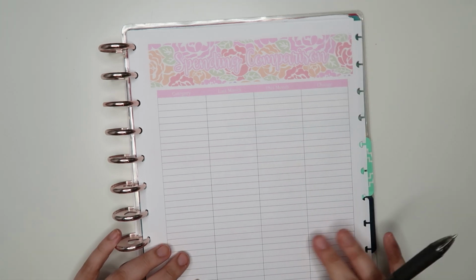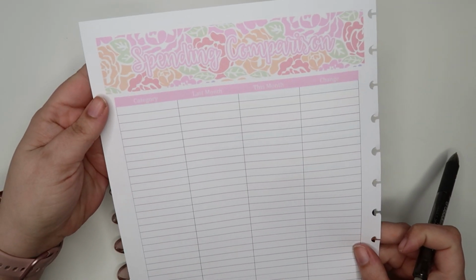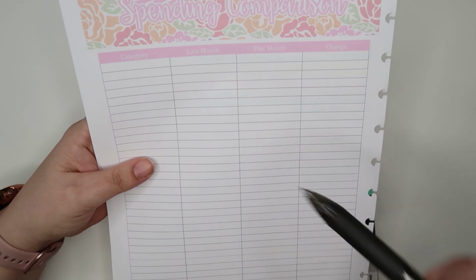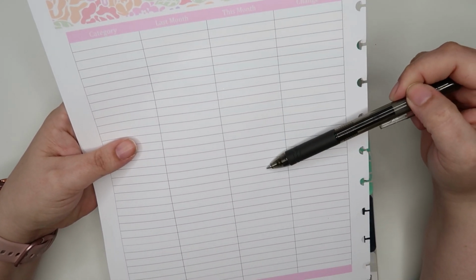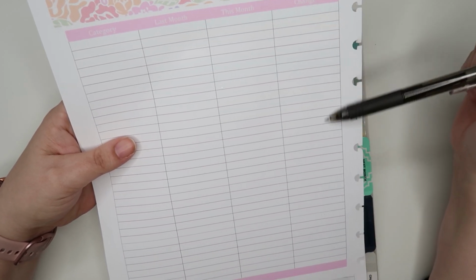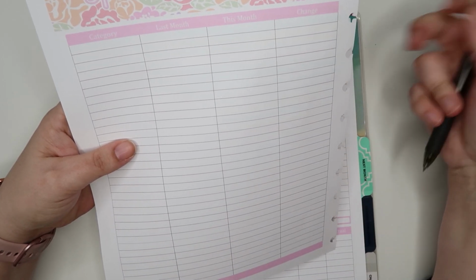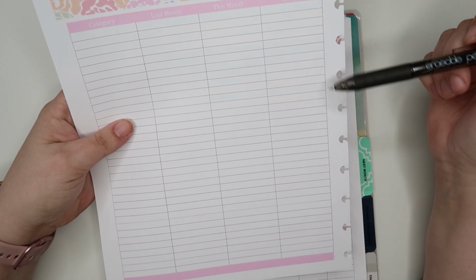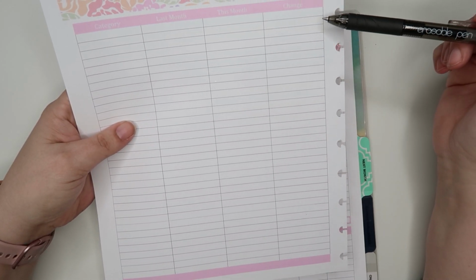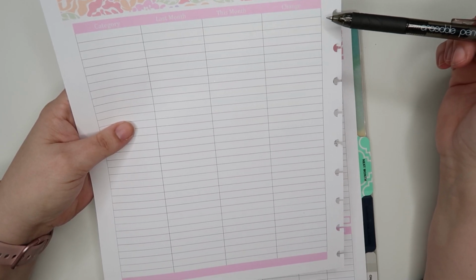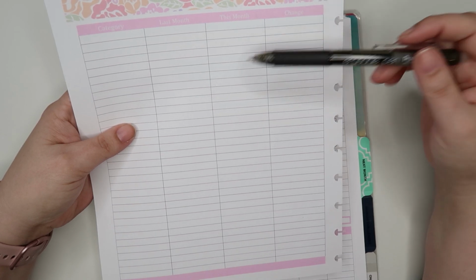So I have my spending comparison worksheet here. This is a worksheet that is available in my Etsy shop, and there's a place to write the category, how much we spent last month, how much we spent this month, and then the change. You can use this change column to write the difference, like we spent $36 more this month than last month, or you can use it to write in what changed in the month so that you spent more or less.